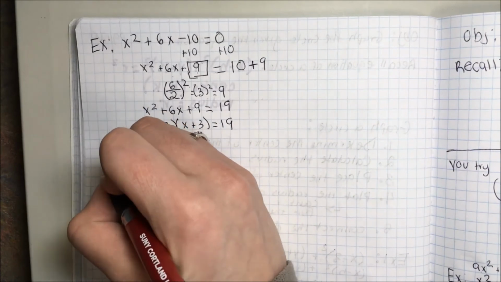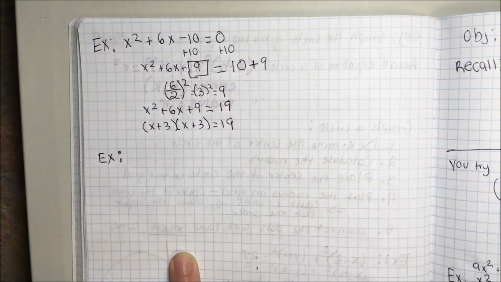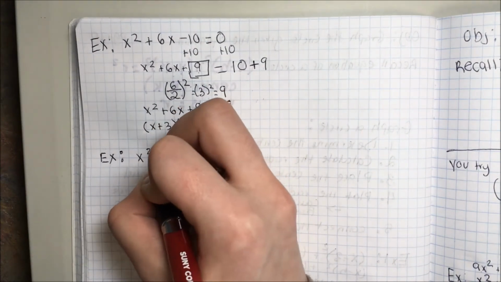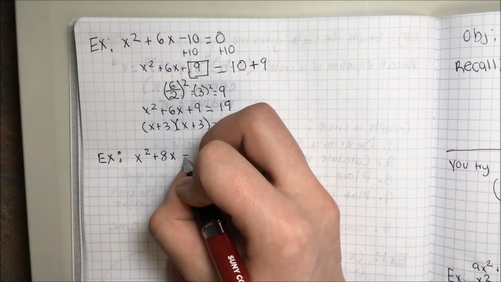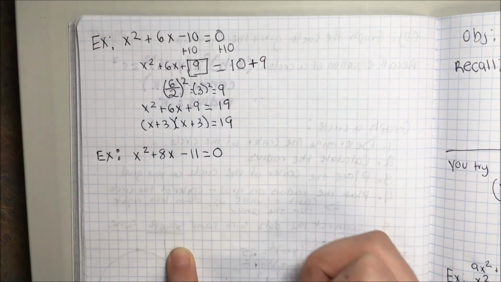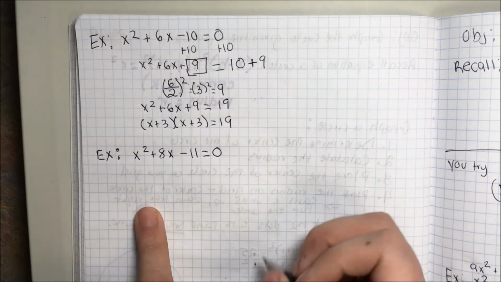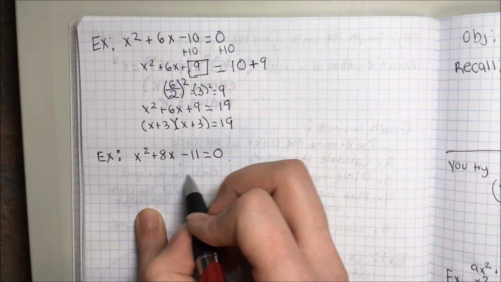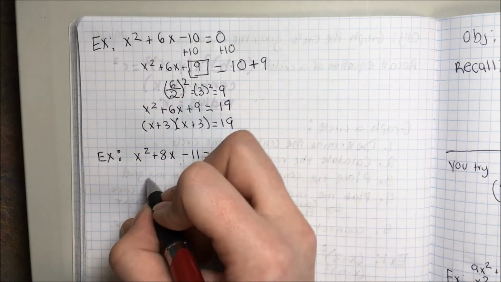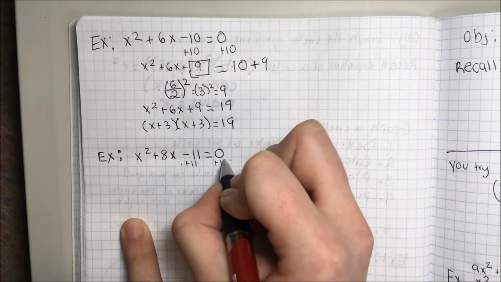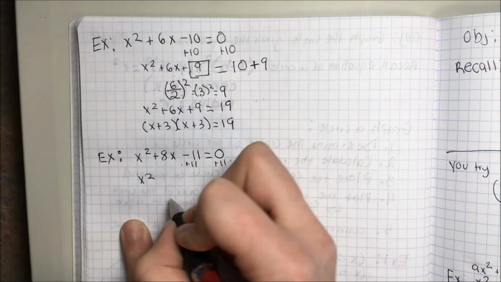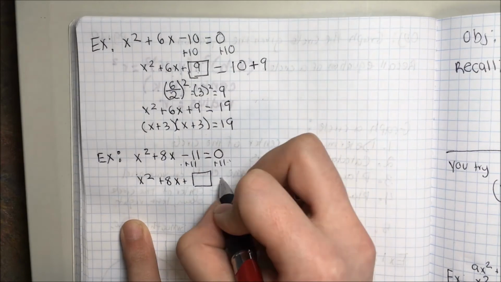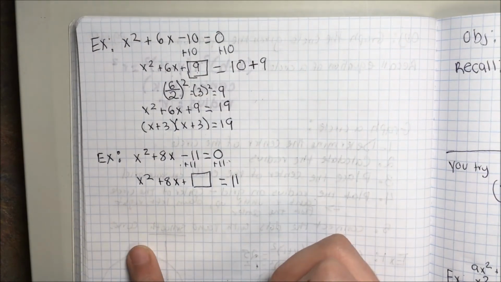So we're going to try another example, and then you guys are going to try one on your own. So if you have x squared plus 8x minus 11 equals 0, the first thing that we should be doing is moving our 11 to our other side, because we want to have a blank for our third term. So we're adding 11 to both sides. So we have x squared plus 8x plus, drawing our blank box, equals 11.